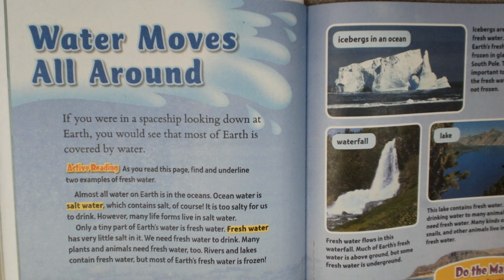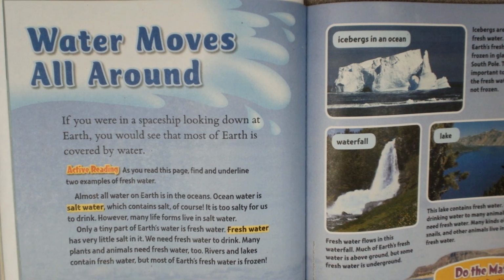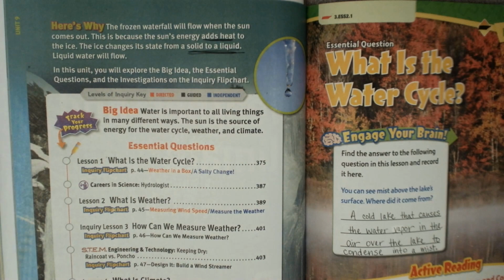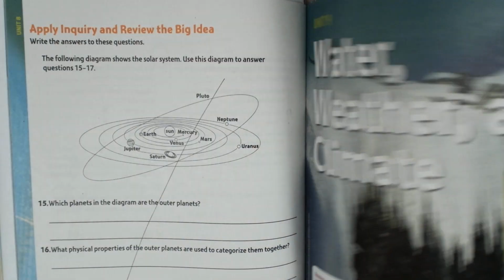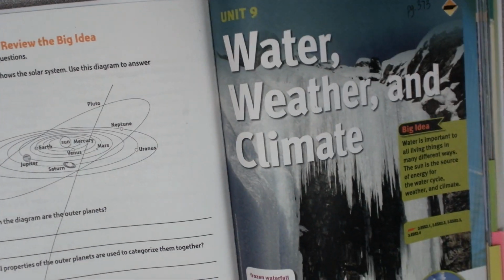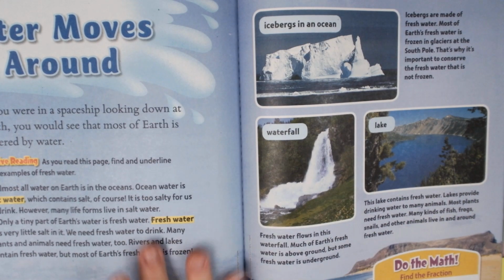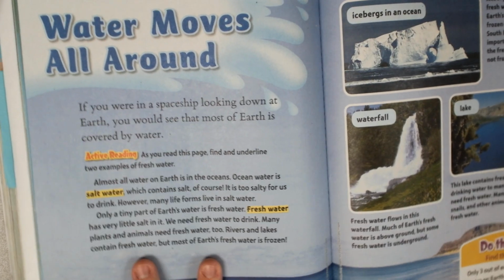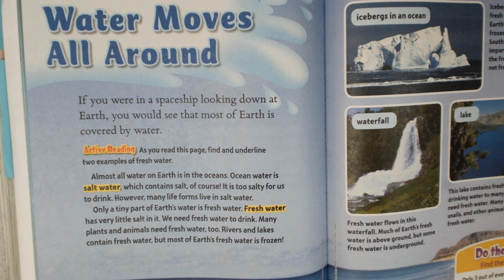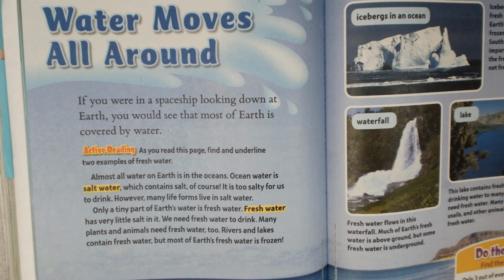So today we're on page 376. This is page 376, and we're talking about water moves all around the world. So we've started this new section where we're talking about the water, climate, weather. And so on page 376 today, we're going to read a little bit about how water moves around. Alright, so how water moves around. Make sure that you're on page 376.